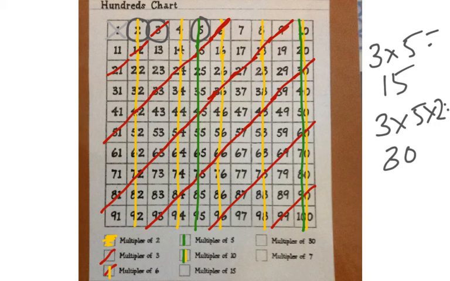So multiples of 15, of course, we have 15, 30, 45, 60, 75, and you notice that some of them have 3 colors, some of them have 2. So we have to, of course, look for the ones that have all the same. So we have the red line and the green line are the multiples of 15.